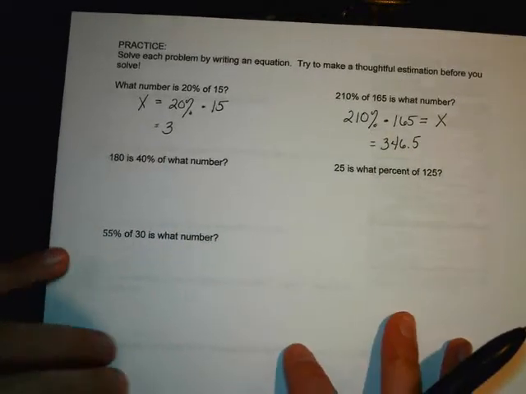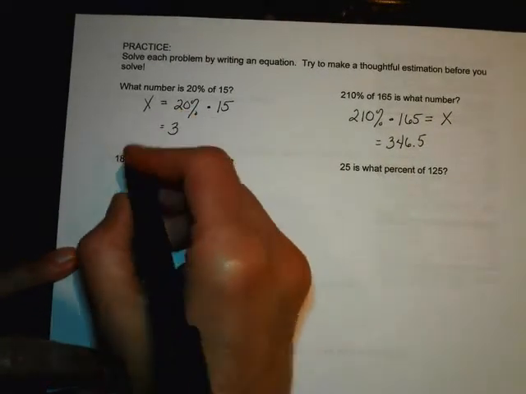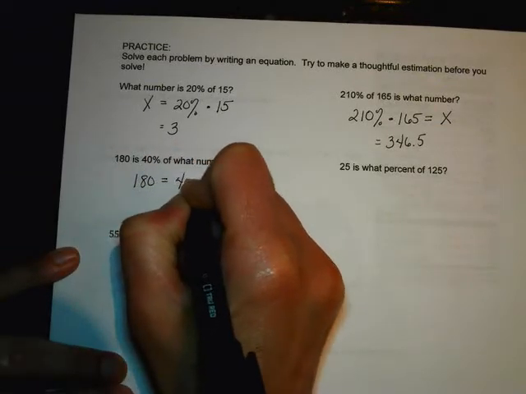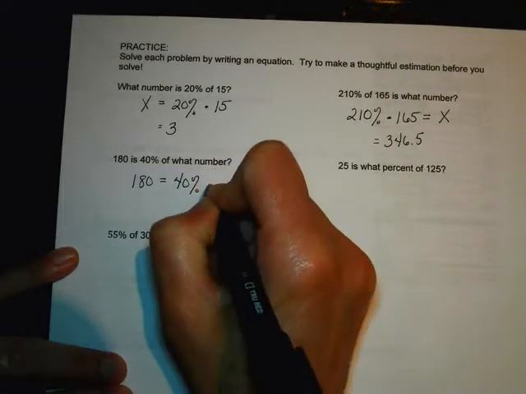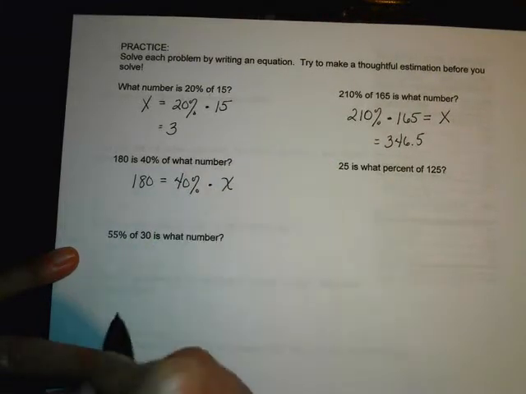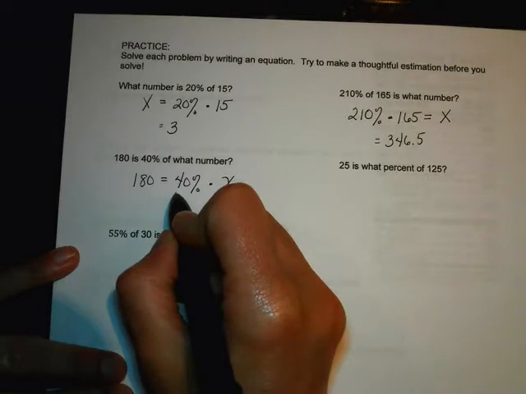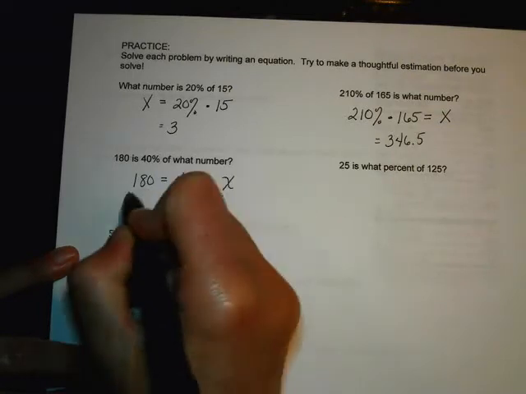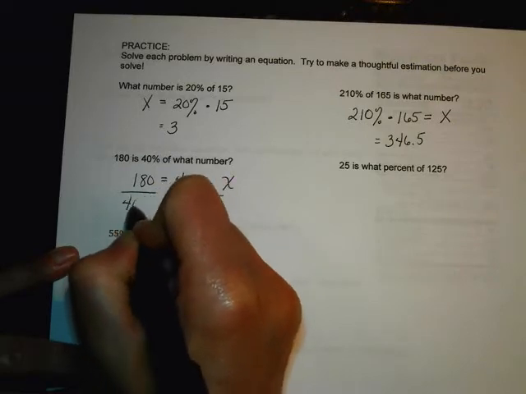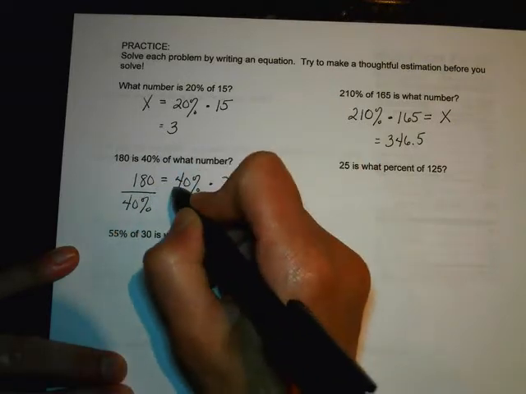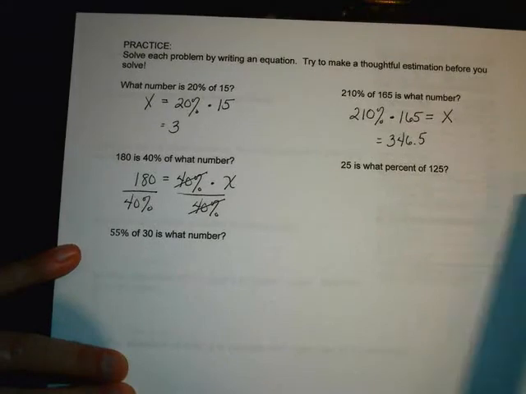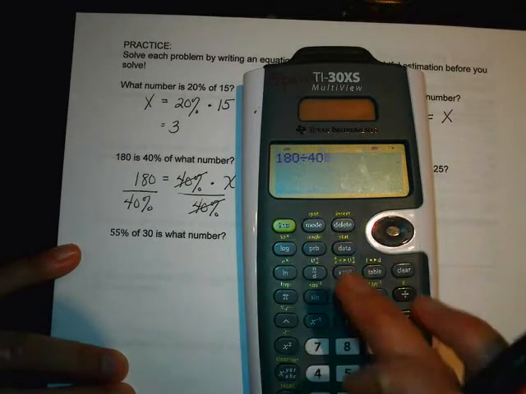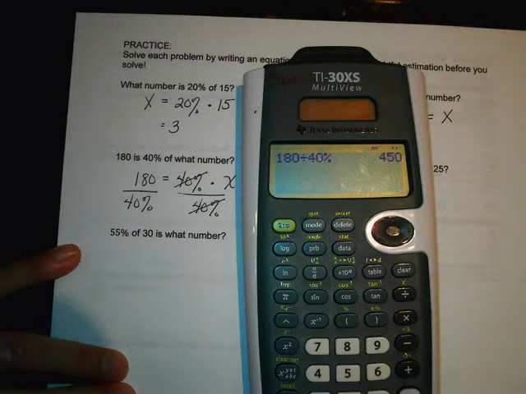So 180 is 40% of what number? So this is one of the problems where we're going to have to divide by 40% first. And we're looking for a number, not a percentage. We have the percent. So we're not going to be multiplying by 100 for this. We're just going to turn on our calculator and go ahead and divide. So looks like x is equal to 450.